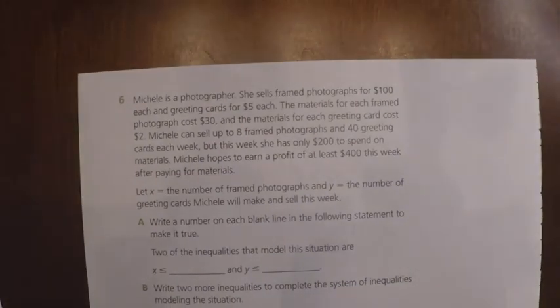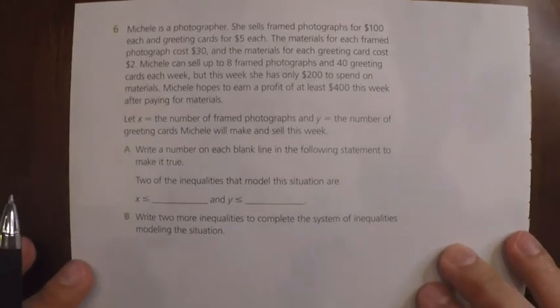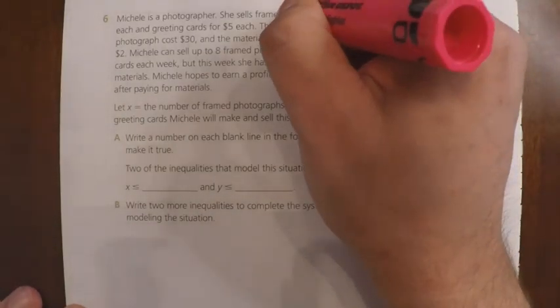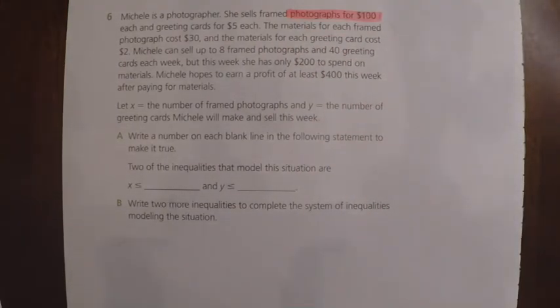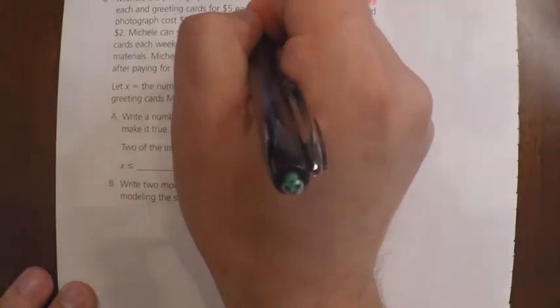All right, let's take a look at question 6. So question 6, starting to get into inequalities. So it says Michelle is a photographer. She sells framed photographs for $100 each. So the photographs, $100 each, and greeting cards for $5 each. So if you want to get a different color there, take a look at greeting cards. Seem to have lost my colors here, for $5 each.